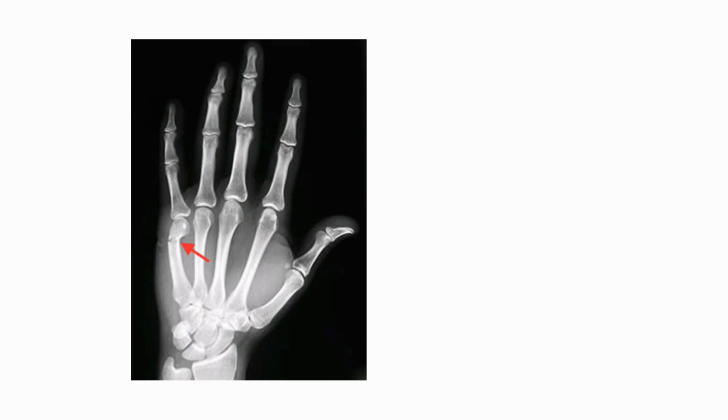Now this is a 14-year-old guy who's come in after he punched a wall, and you see a fracture at the distal end of the little finger metacarpal. The important thing is not the name, it's just a Boxer's fracture. The important thing is the rotational deformity. How do we remember how much is acceptable?